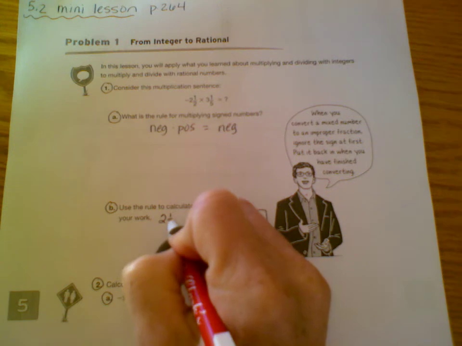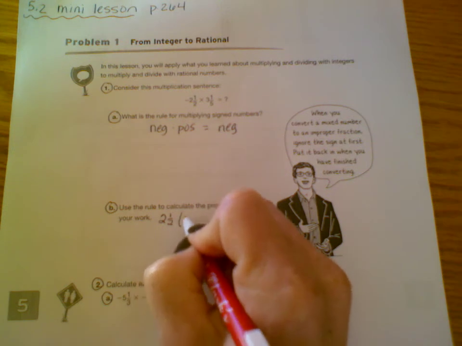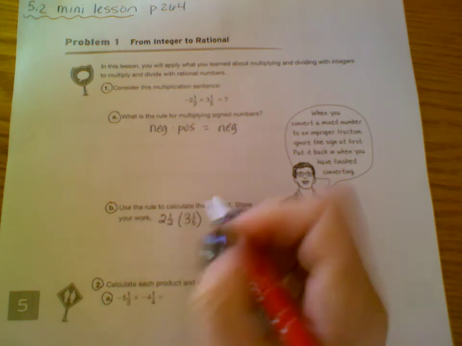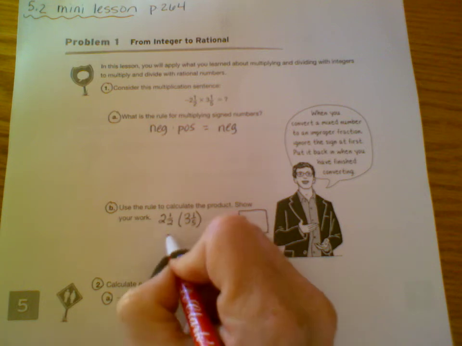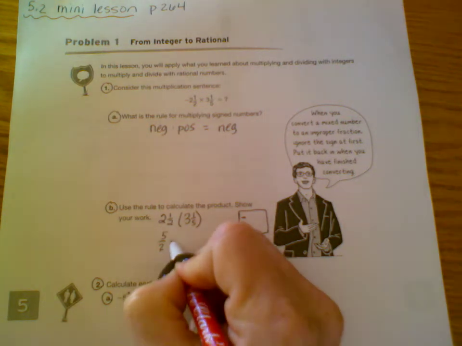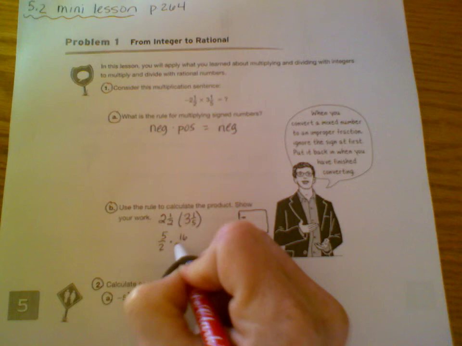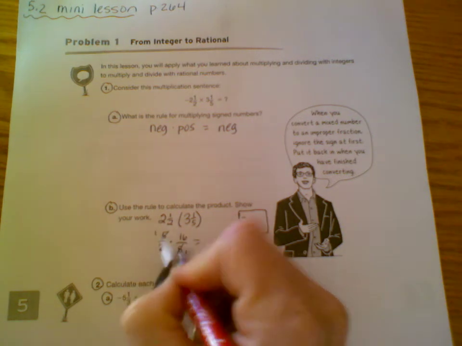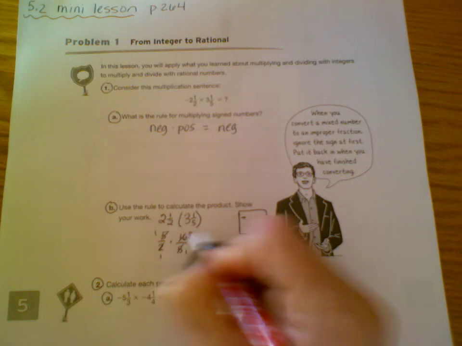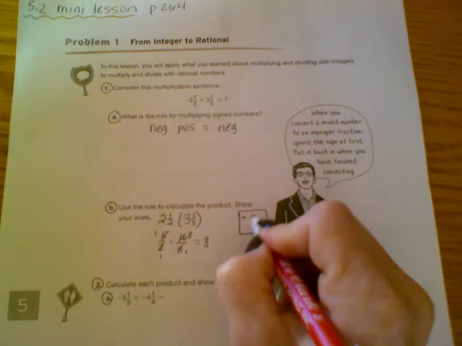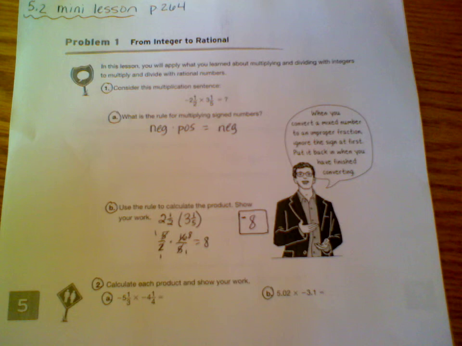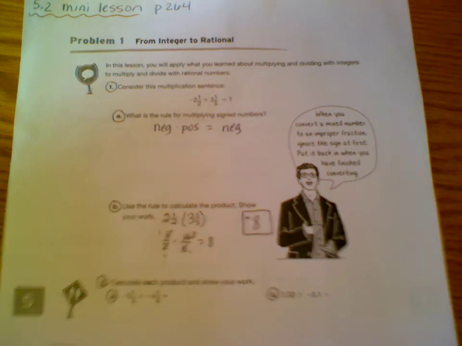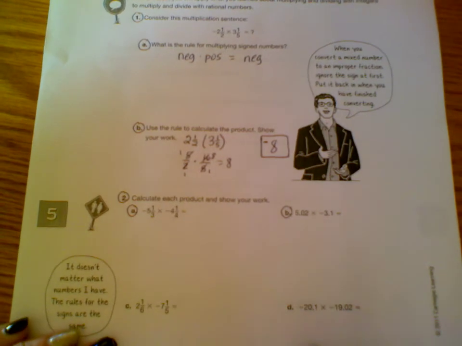So I know when I take 2.5 times 3 1/5, I need to go improper. So I get 5 halves times 16 fifths, and I can simplify. And I get 8 over 1, which is 8, and I need to put it back in my box so that I get the sign. So let's try two more examples.